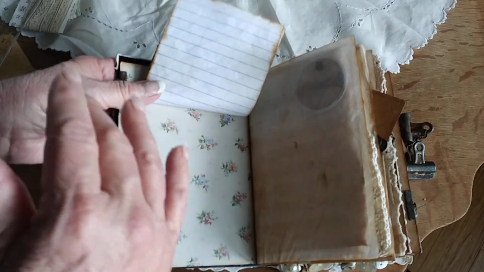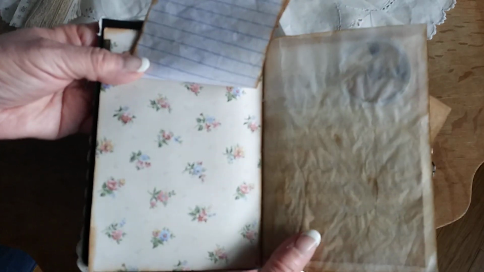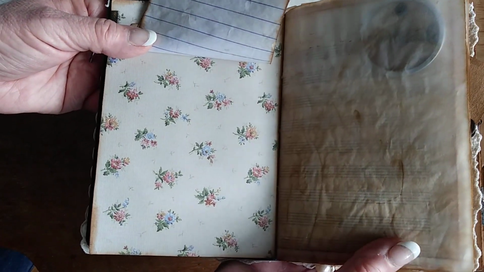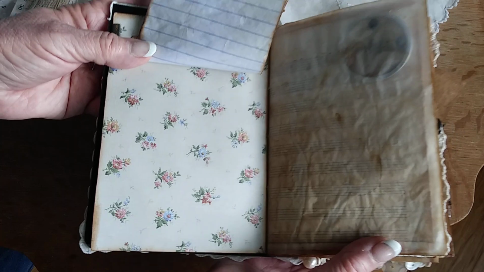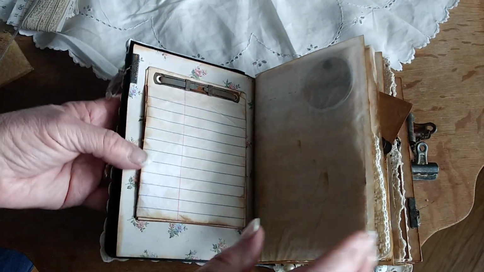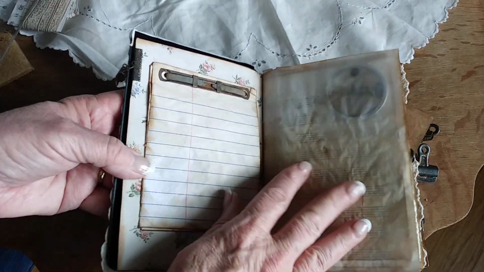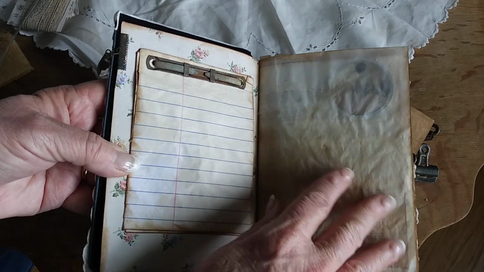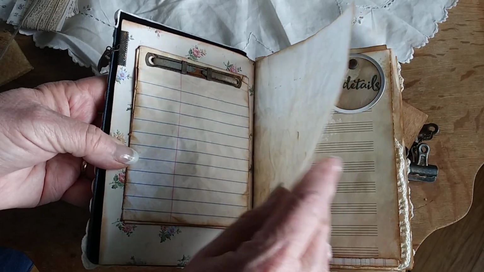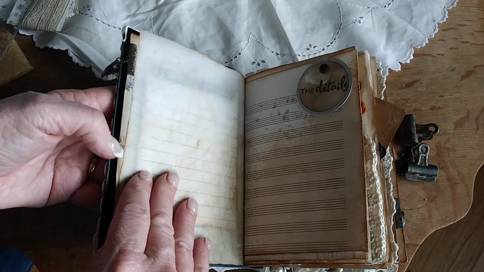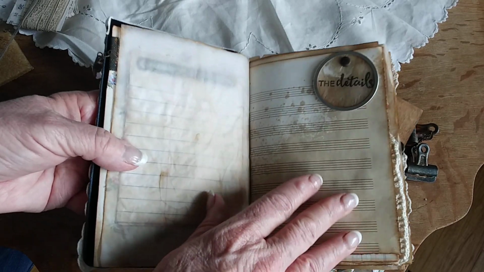And then kind of adding to the vintage theme and the idea of maybe Thanksgiving, I added some Tim Holtz wallpaper. So that's throughout. So that's on all the signatures. And then all the pages are tea-dyed. This is some tea-dyed tracing paper. And some of the pages I'll flip through pretty quick because, like I say, it's a blank canvas.